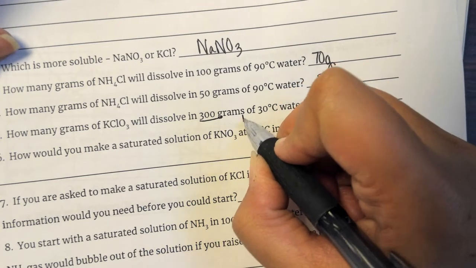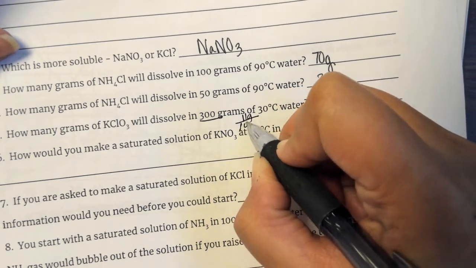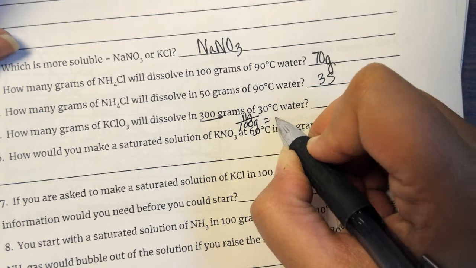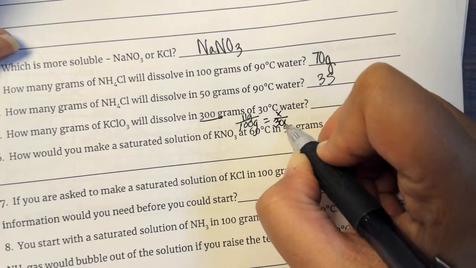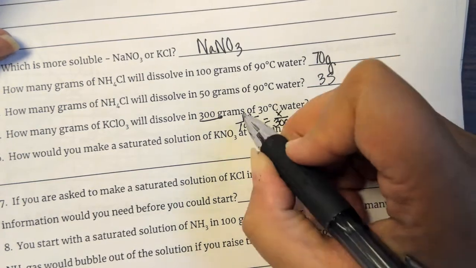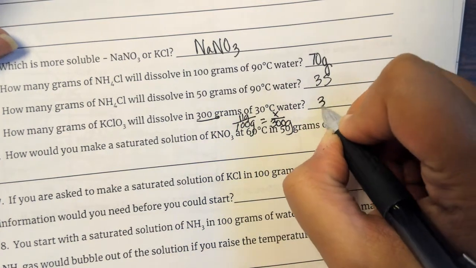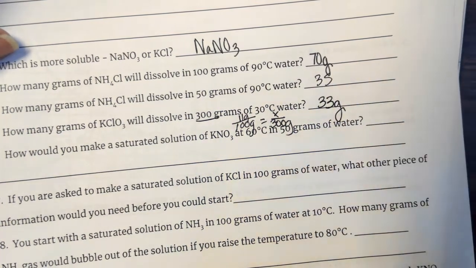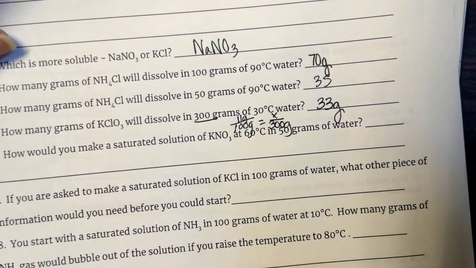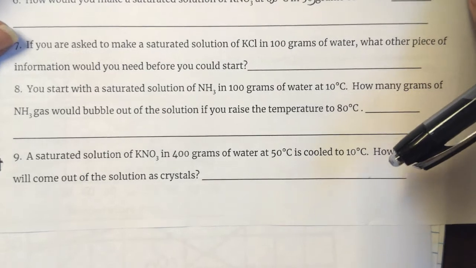So you can do the relationship, 11 grams in 100 grams of water equals some amount in 300 grams of water. Hopefully you see, oh, I multiplied the denominator by 3, so I'm going to multiply the numerator by 3. I get 33 grams. Okay, so that's how you do that problem. Let's look at a little bit more complex problem.